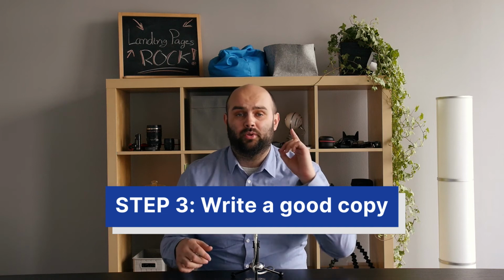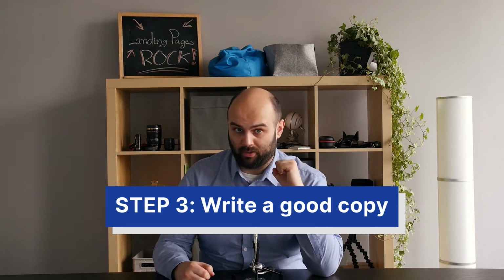So let's go to step number 3, which is writing a good copy. Things you should avoid at most are grammar mistakes and overblown copywriting. Try to simplify your content and get rid of those huge, nasty blocks of text. Trust me, no one wants to read them, and frankly, when people see them, they tend to click away.